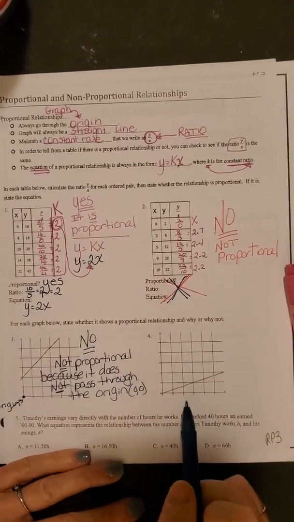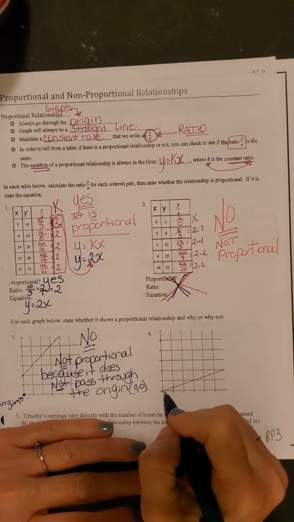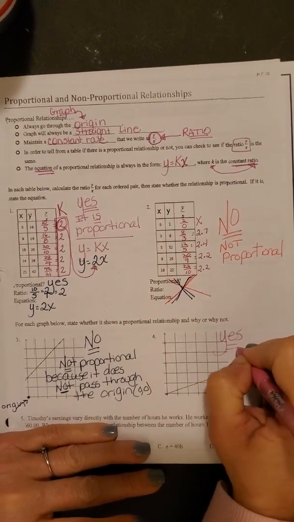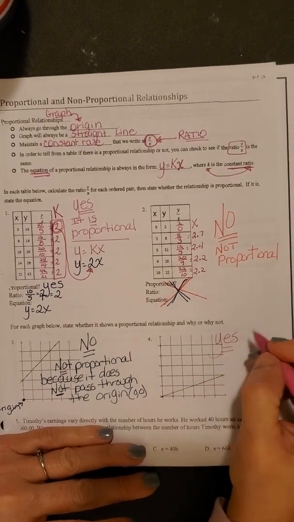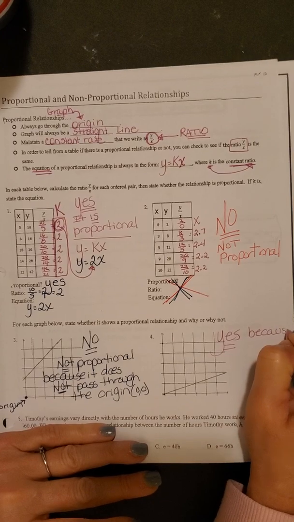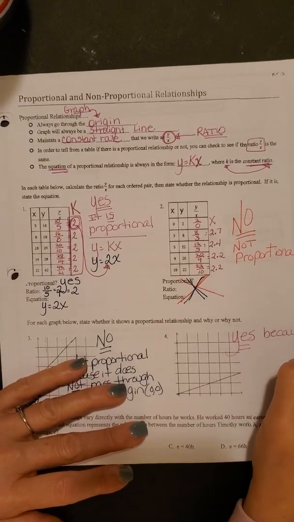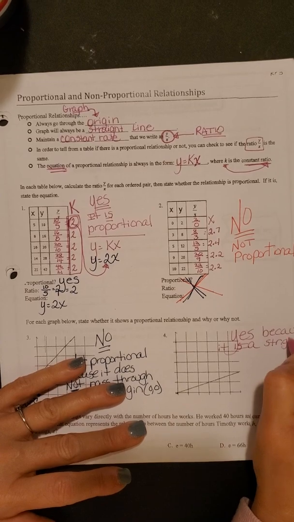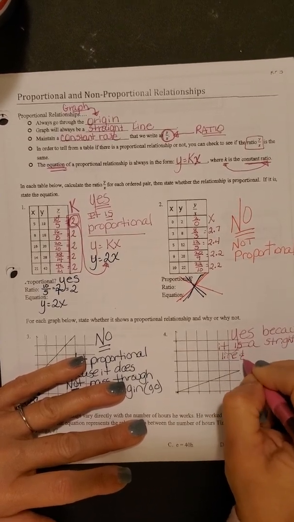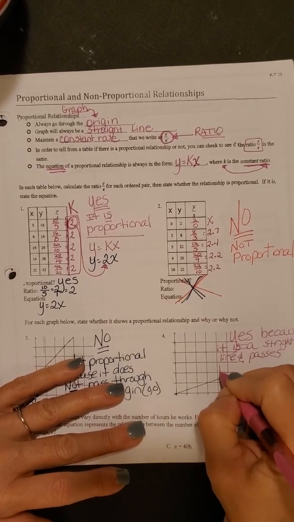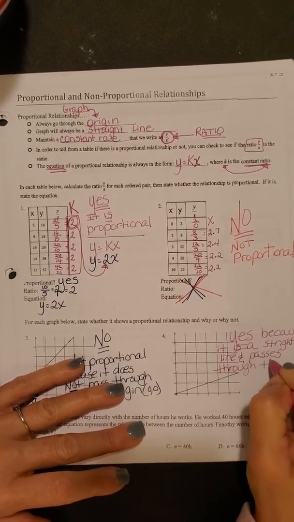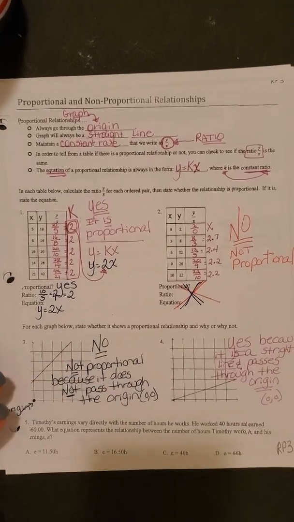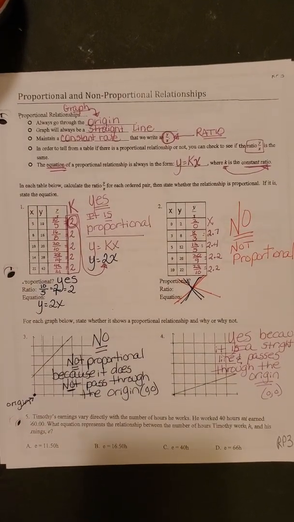On this one, is it a straight line? Yes. Does it pass through the origin? Yes. So with all of that being said, we can say yes, this is proportional, because it is a straight line and passes through the origin, which is 0, 0. All right. Oh, the camera's being wobbly this morning. All right.